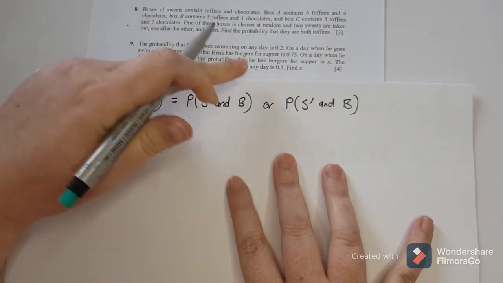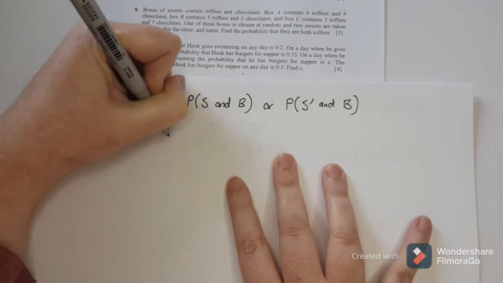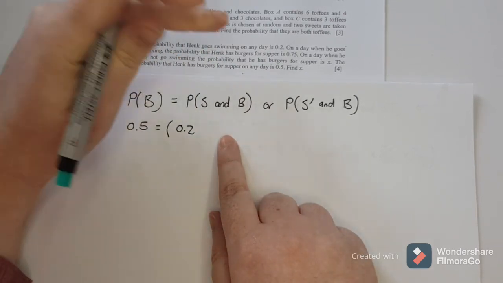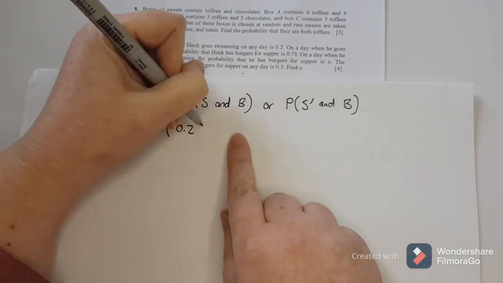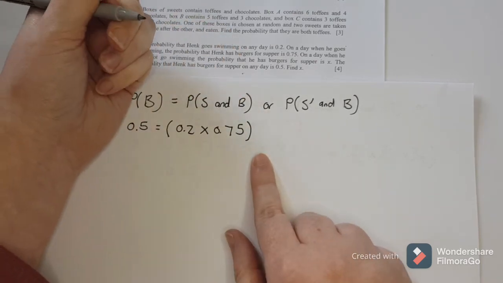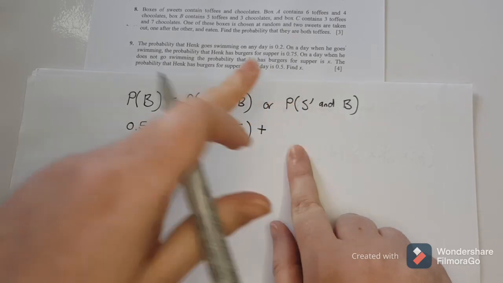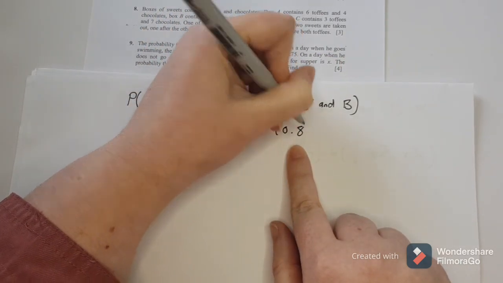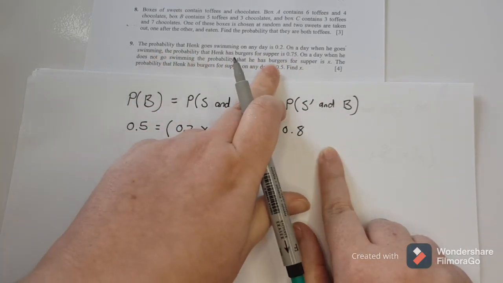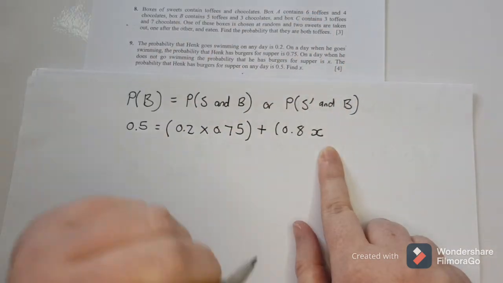So the probability that he has burgers for supper is 0.5. The probability that he goes swimming on any day is 0.2. And on that day when he goes swimming, the probability of him having burgers is 0.75. Or so we add. The probability of him not going swimming on any day is going to be 0.8, because it's going to be 1 minus 0.2. And then when he doesn't go swimming, the probability that he has the burgers is x.